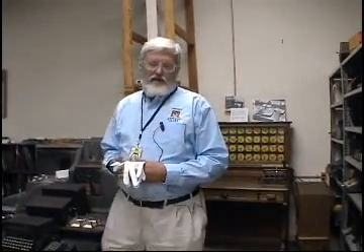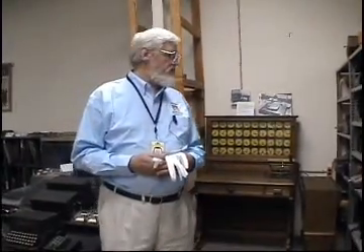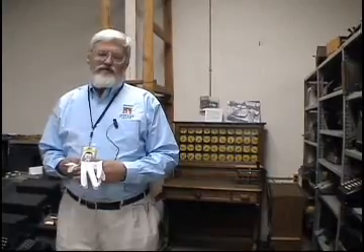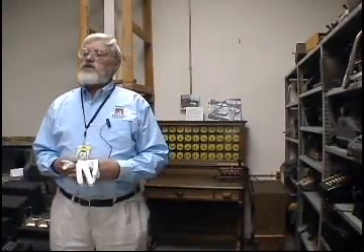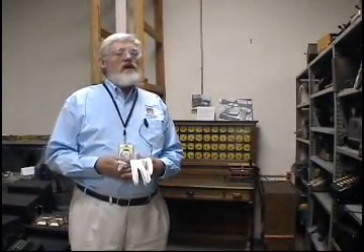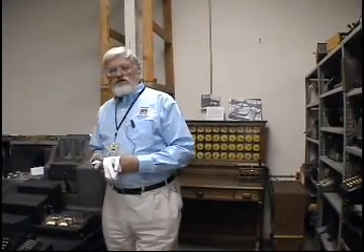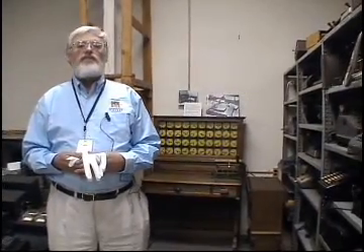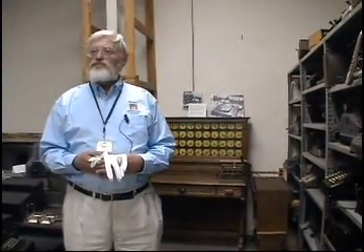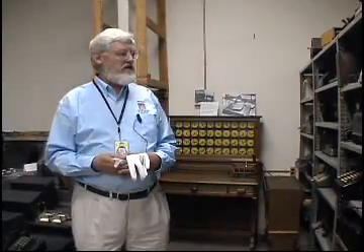And although there were many examples, the example we show here is the first use of the punched card for data processing applications. Now, punched holes in paper and cards and little bits of wood were used in the early 1800s for controlling looms and things like this, for weaving patterns.